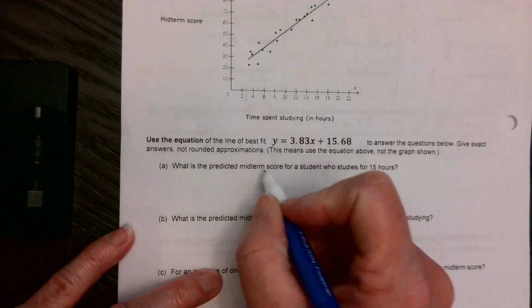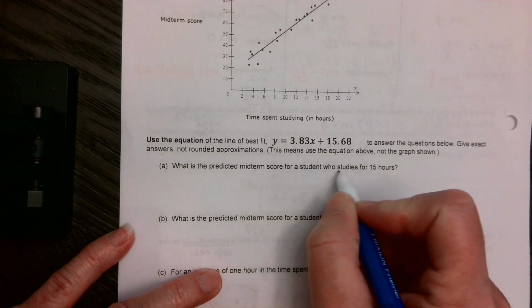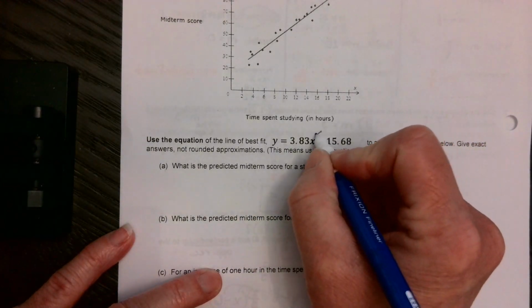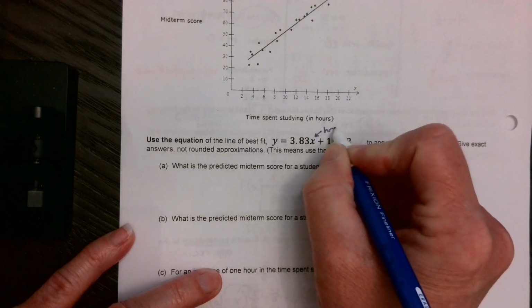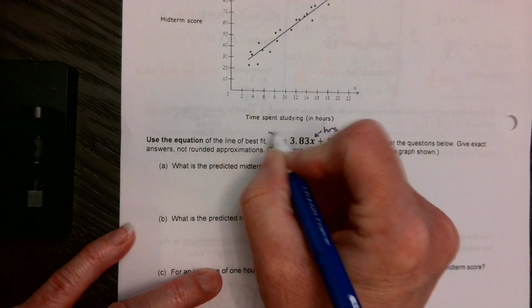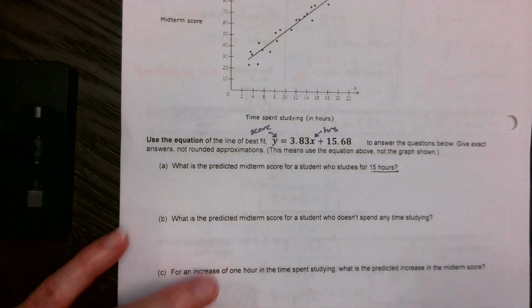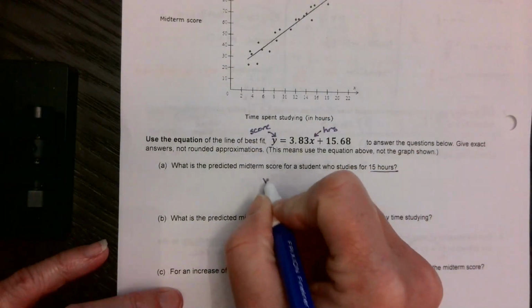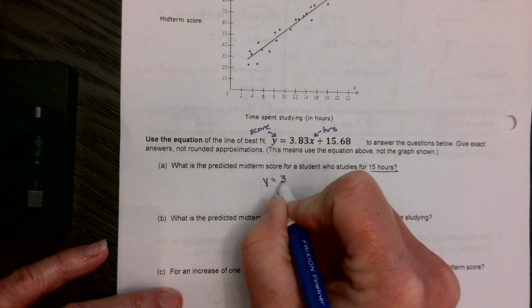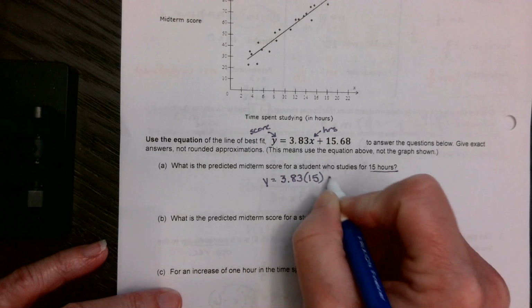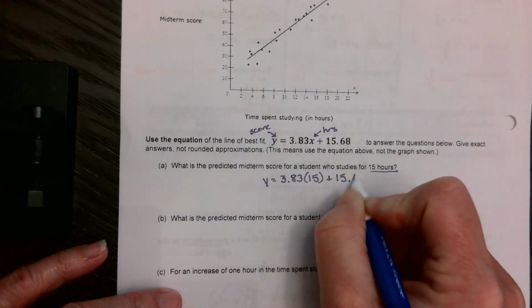What is the predicted midterm score for a student who studies 15 hours? Remember, this is our hours, and this, our Y, is our score. So all we have to do is plug 15 in. Y equals 3.83 times 15 plus 15.68.